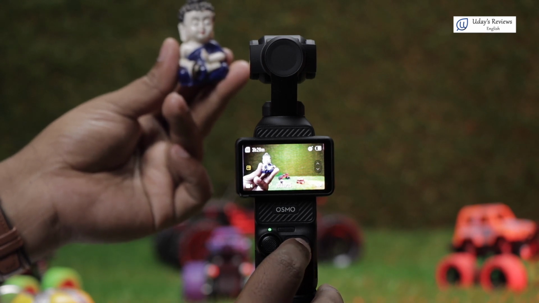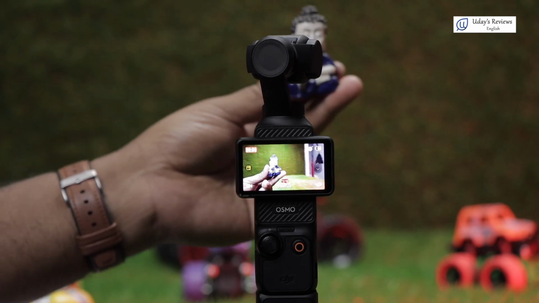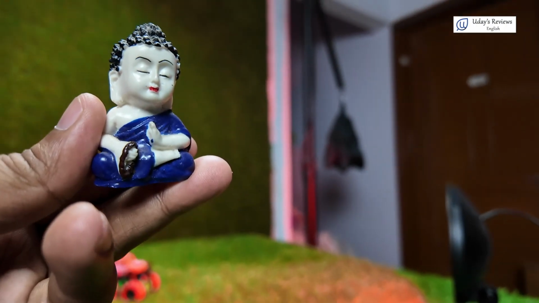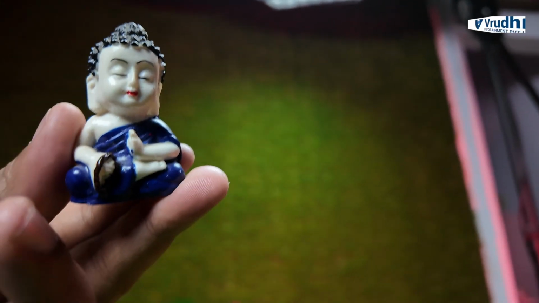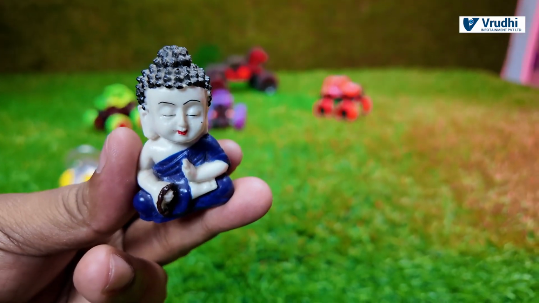I'll start rolling. Once I start rolling on the Osmo Pocket 3, I'll just move it, and you can see it is tracking. If I go top, it is also tracking. If I come down, also tracking.